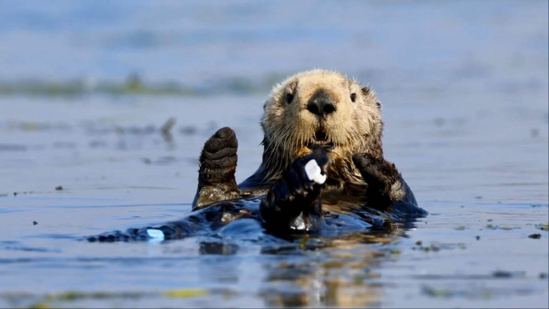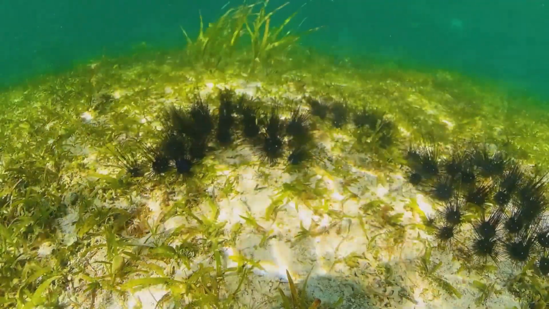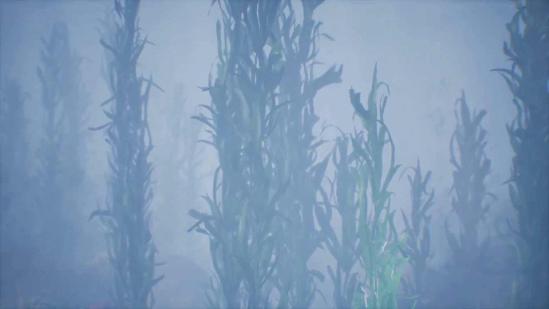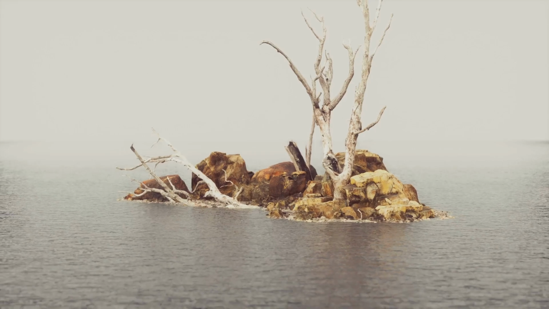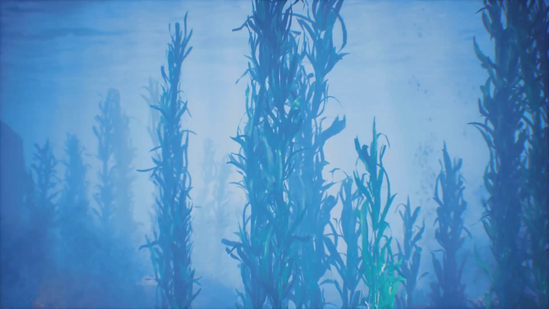Sea otters love to eat sea urchins. Sea urchins, in turn, love to eat kelp. If left unchecked, urchin populations can explode. They can graze down entire kelp forests. This creates barren underwater landscapes known as urchin barrens. When sea otters are present, they keep the urchin numbers low. This allows the kelp to flourish.